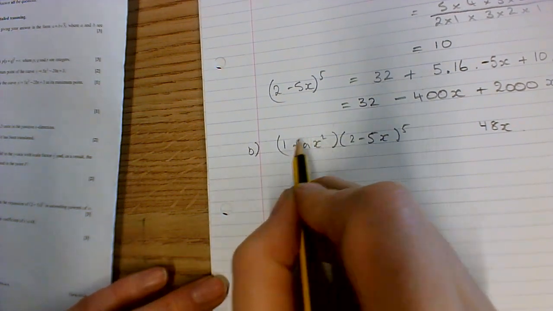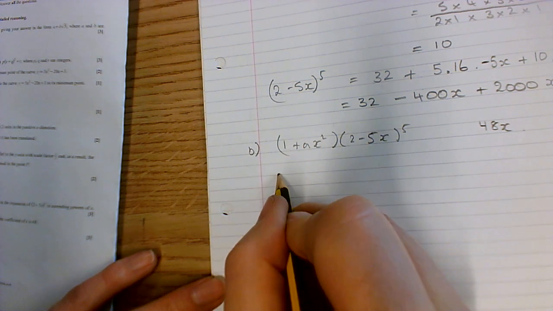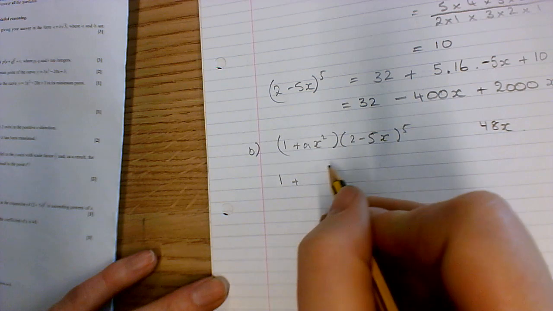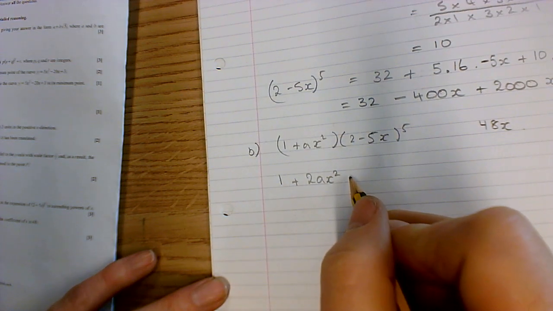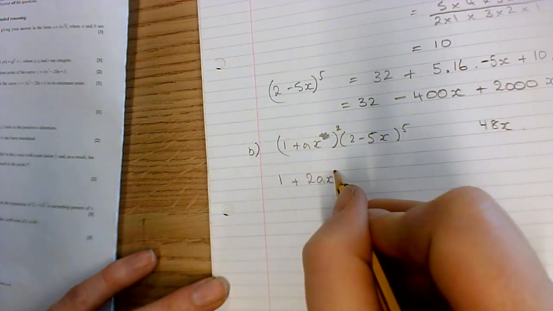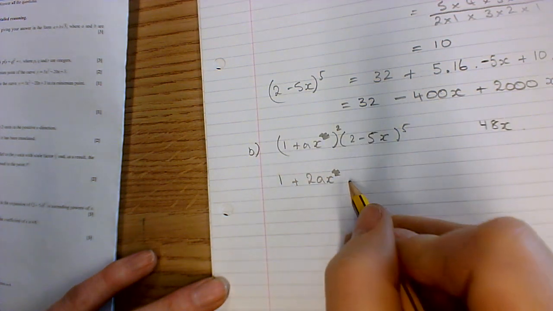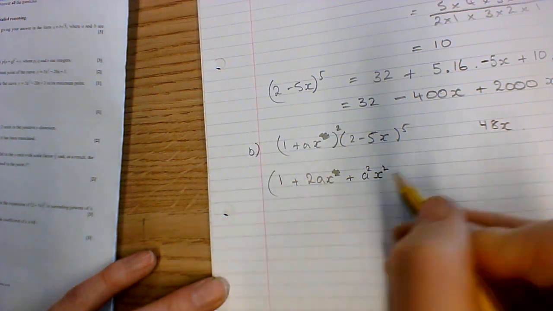Well, the first thing I'm going to do is expand this one, and I'll put that together as well. So if I expand that, I've got 1 plus 2 lots of ax, oh, the squared's on the outside, sorry, so it's 2 lots of ax, and then plus a squared x squared, so that looks like that one.